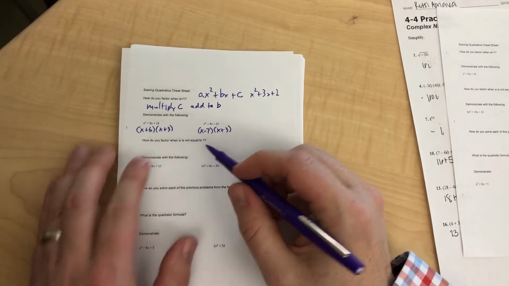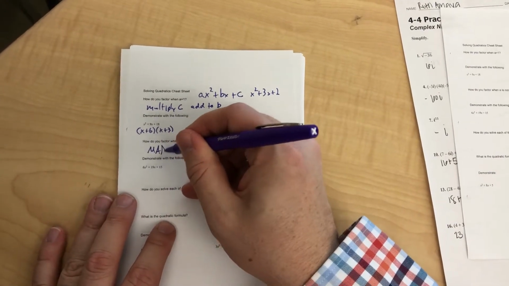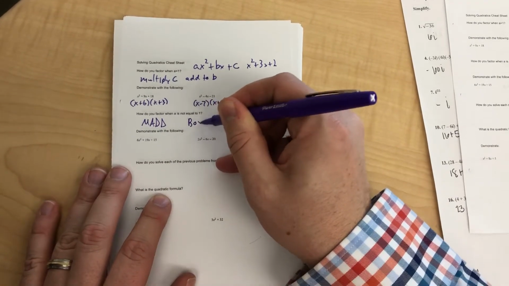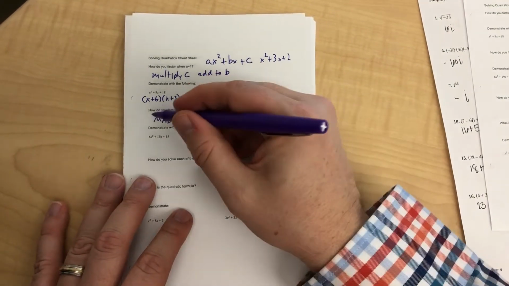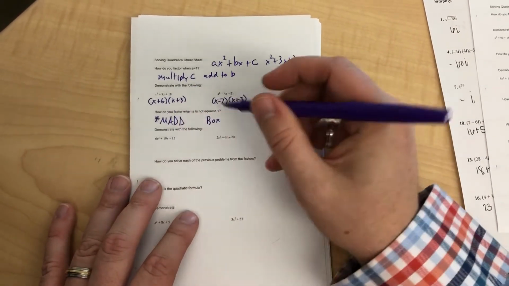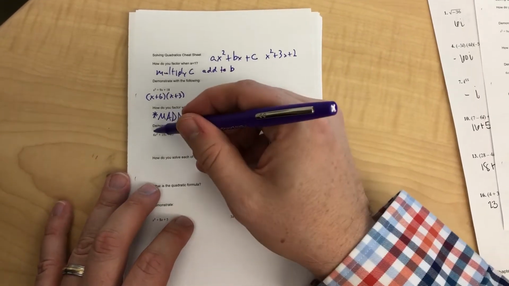How do you factor when a is not equal to 1? It's either the MAD method or it's the box method. I'll stick with the MAD. More people tend to do the MAD. If you want to do boxes, you can stop by. So we demonstrate with the following.